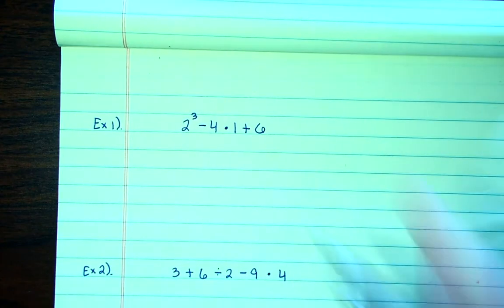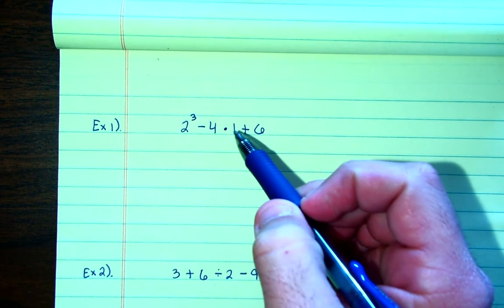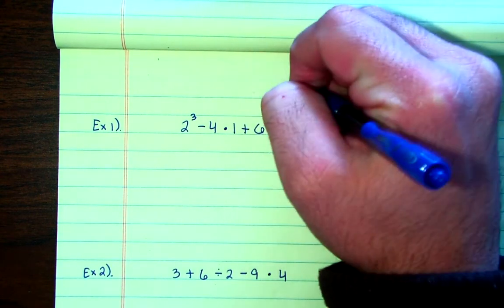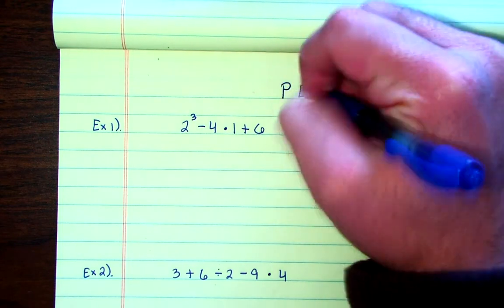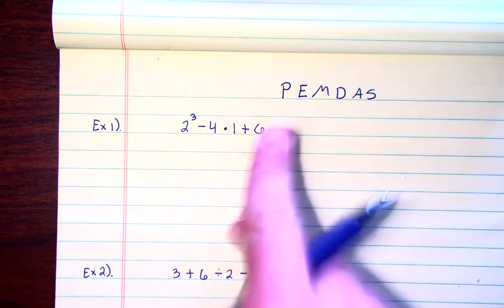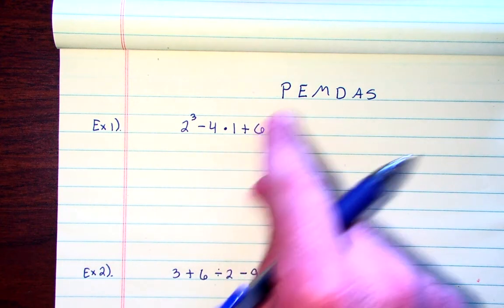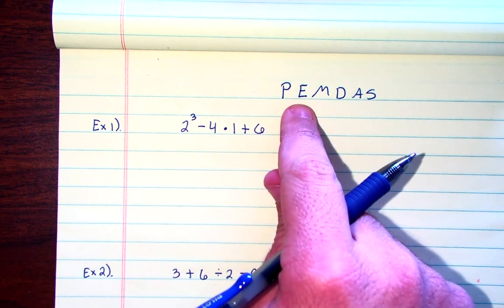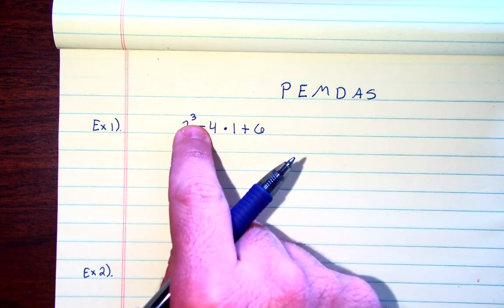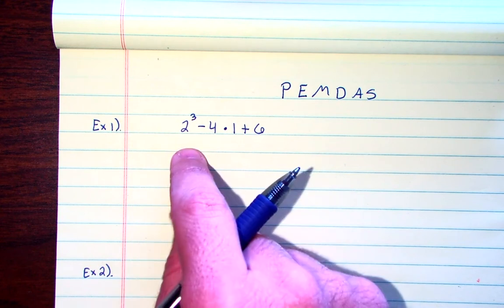Example 1. We have 2 to the power of 3 minus 4 times 1 plus 6. I'm going to start by writing PEMDAS first so we remember the order of operations. P. Do you see any parentheses here? No. Move on to the E, exponents. Do you see any exponents? Yes, right here. A lot of you guys are saying 2 times 3 and you get 6. That is not how that works.